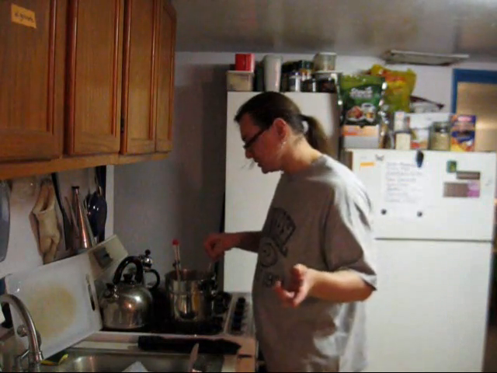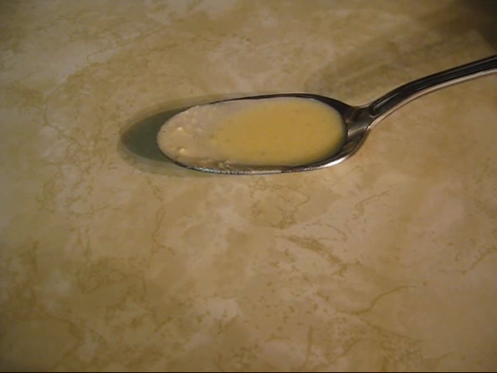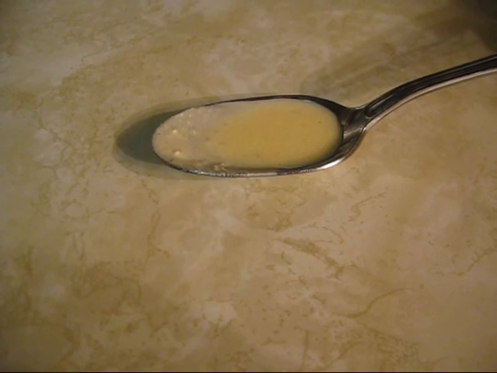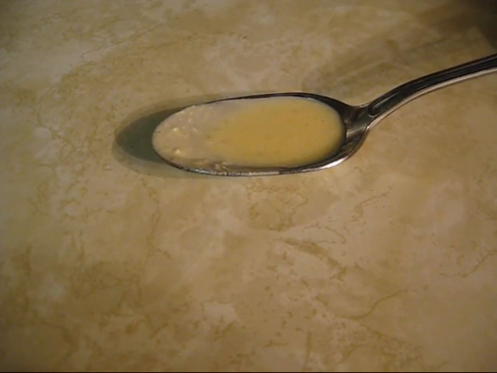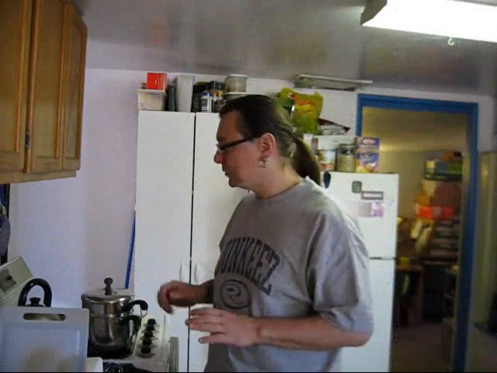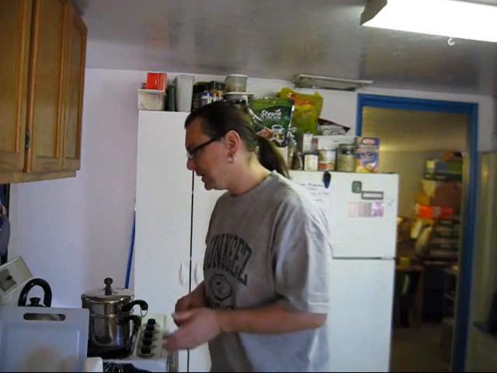I need to show you this spoon. It's interesting. You can see that there's chunks, and as soon as I tasted it, I could feel those chunks in my mouth. That's why I guess I need to keep stirring it for a little while longer. I got tired, so I just turned the heat off and went and laid down, and now I'm up again and see what we have.